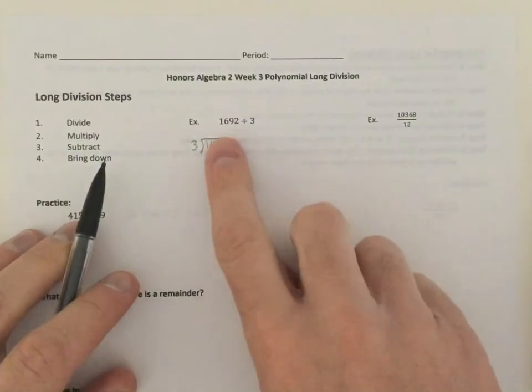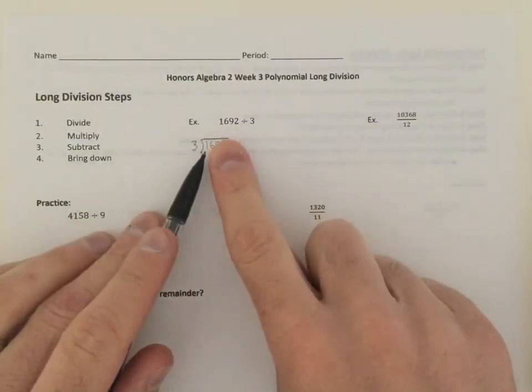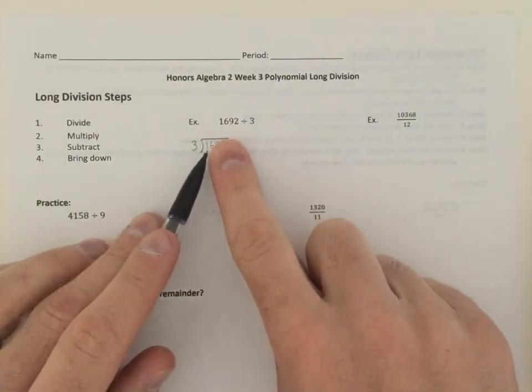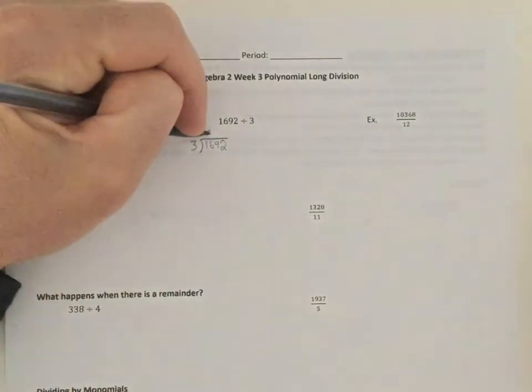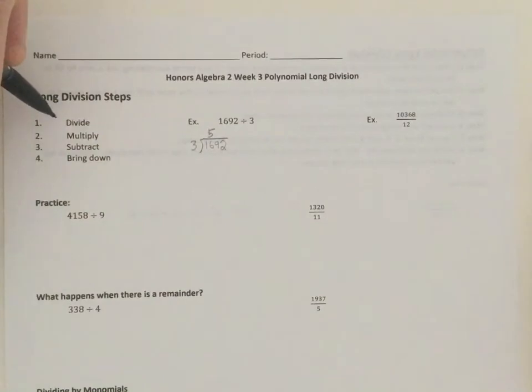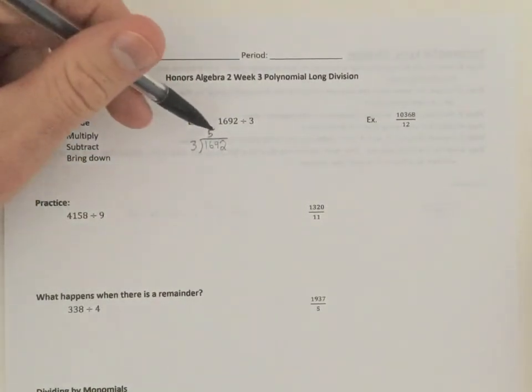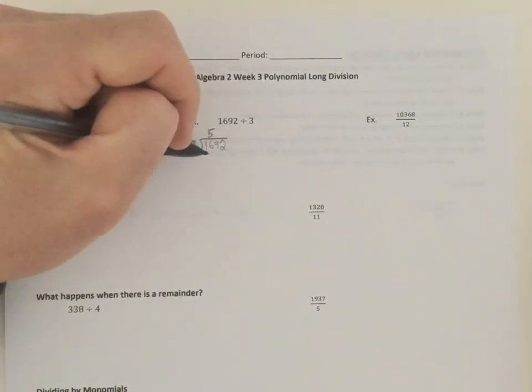And then I kind of cover up everything. I'm saying, does 3 go into 1? Well, no, 3 doesn't go into 1. So does 3 go into 16? Yes, 3 goes into 16 5 times. So that's the division part. 16 divided by 3 is 5. Then I multiply. 5 times 3 is 15.